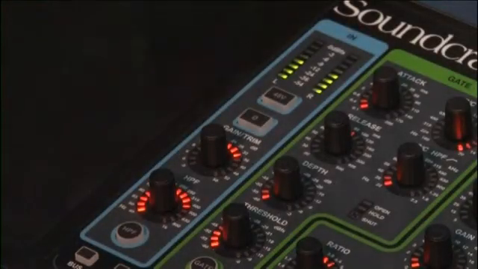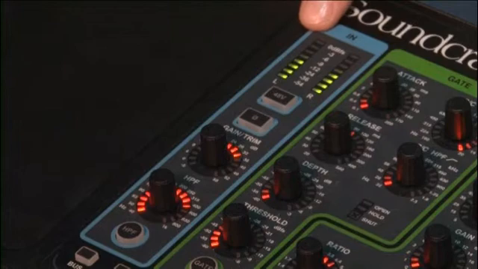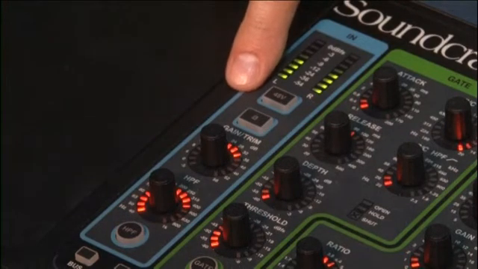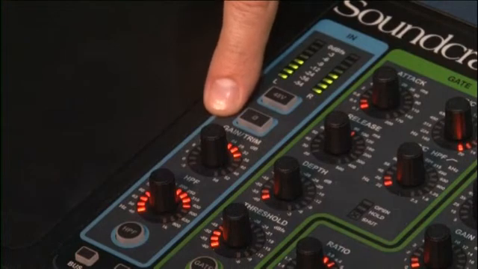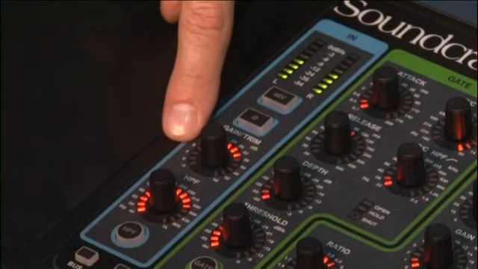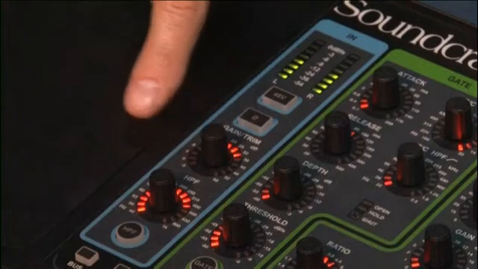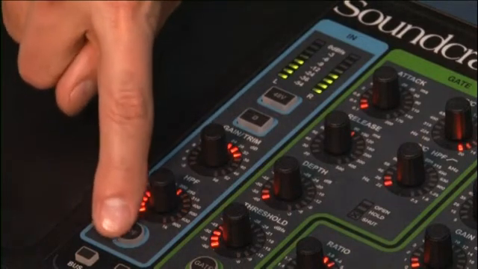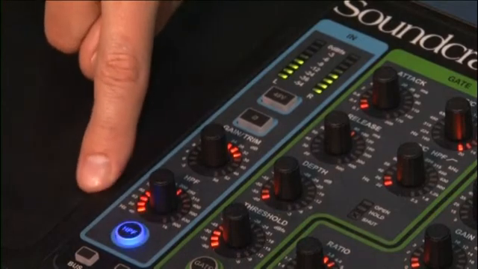Starting on the left of the ACS is the meter for the channel or the bus, phantom power on and off, phase reverse, gain or trim control, the high pass filter frequency, and high pass filter in out.